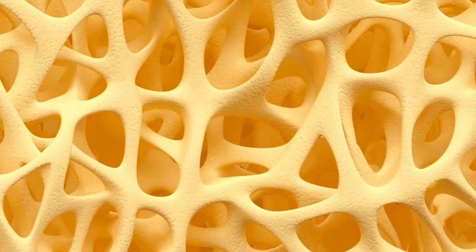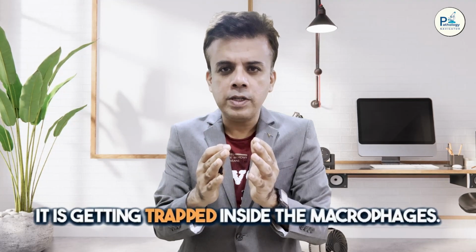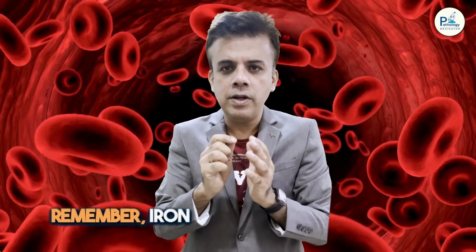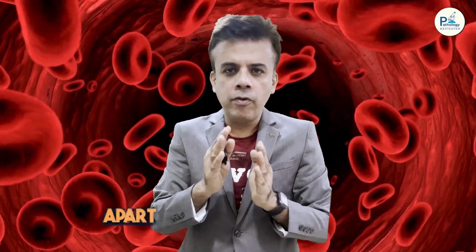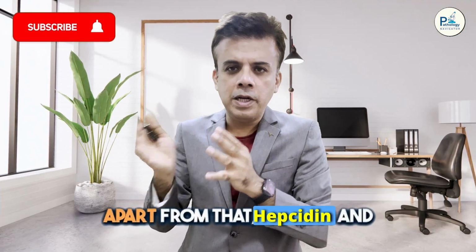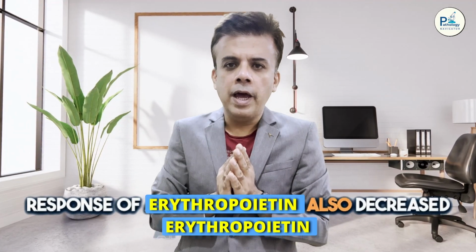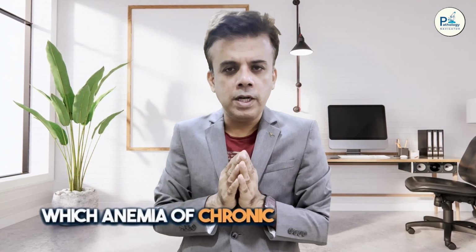As you all know, iron is stored in the bone marrow macrophages. Now it is not getting released, it is getting trapped inside the macrophages. We call it iron trapping. Remember, iron trapping is the most important feature of anemia of chronic disease. Apart from that, hepcidin and interleukin 1 and IL-6, this surge can also lead to decreased response to erythropoietin, and also decreased erythropoietin production by the kidney cells. So these are some common pathogenic mechanisms by which anemia of chronic disease is caused.